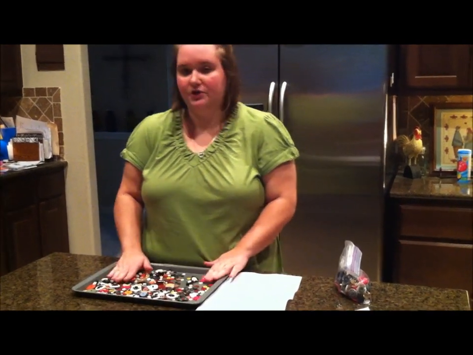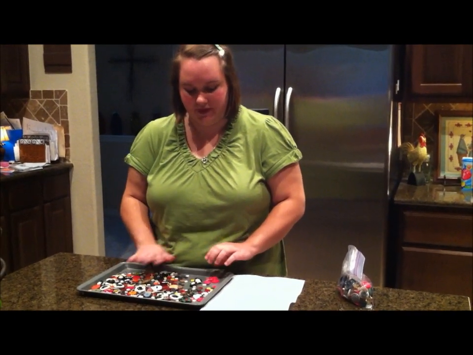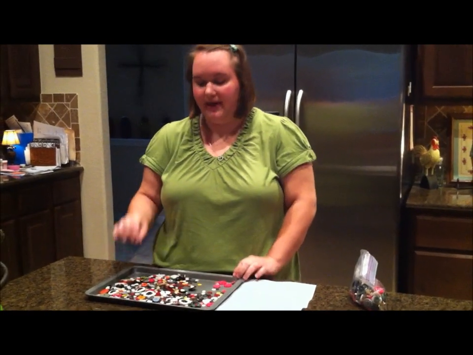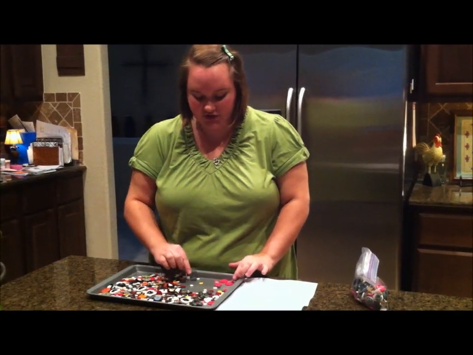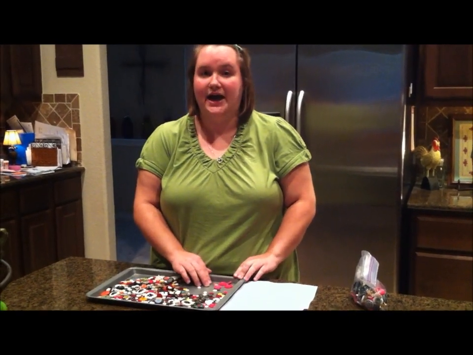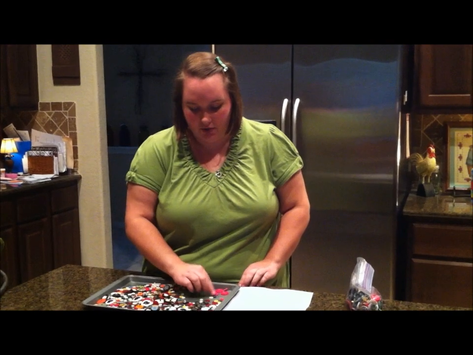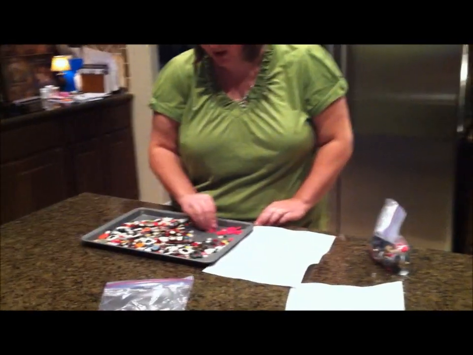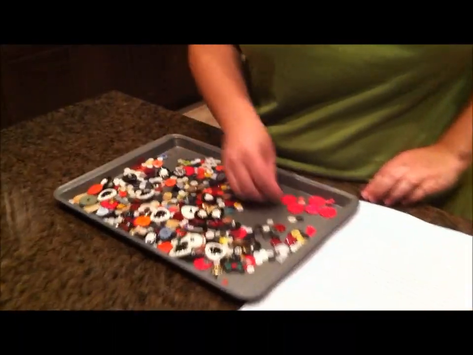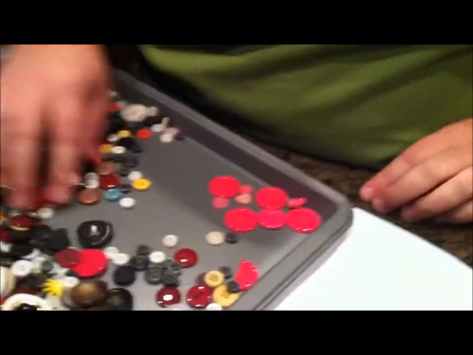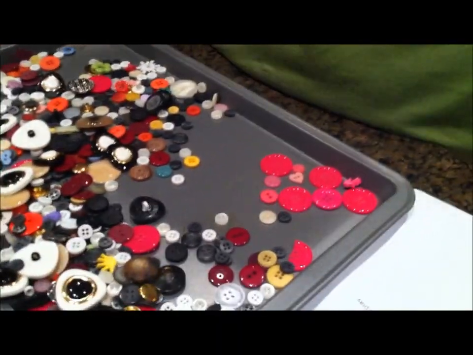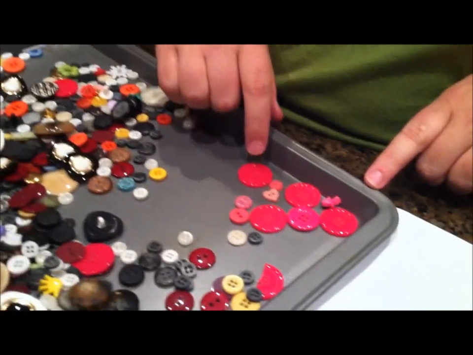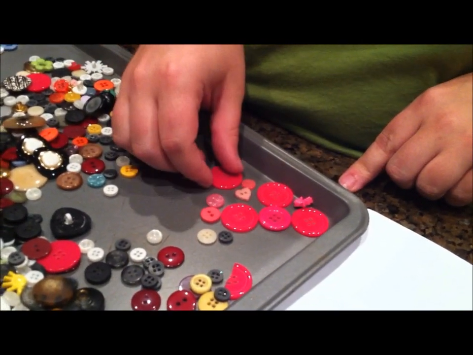Once they've classified them by one property, like all red, all big, all with 4 holes, then have them classify them by 2 properties. So I have a group of pinkish red buttons, and then I'm going to classify them by 2 holes and 4 holes.